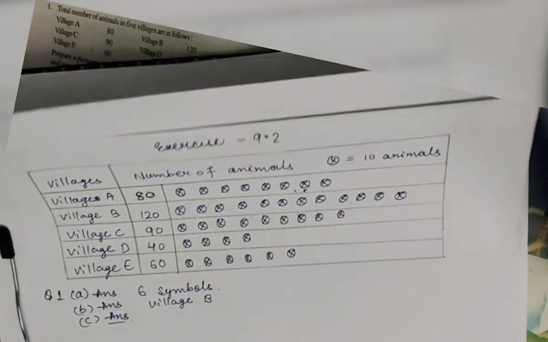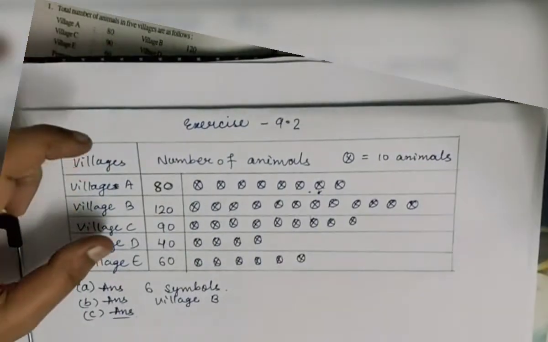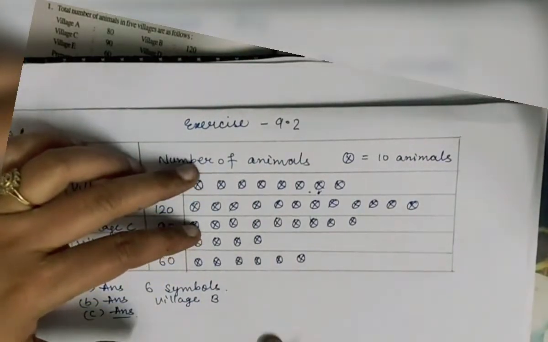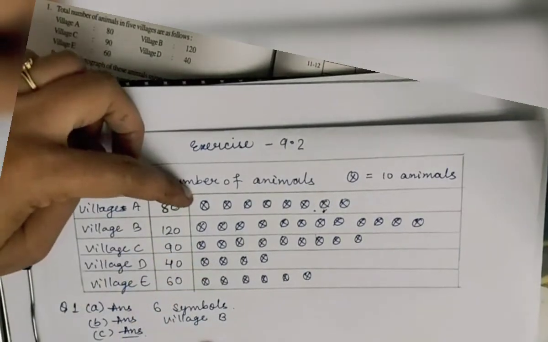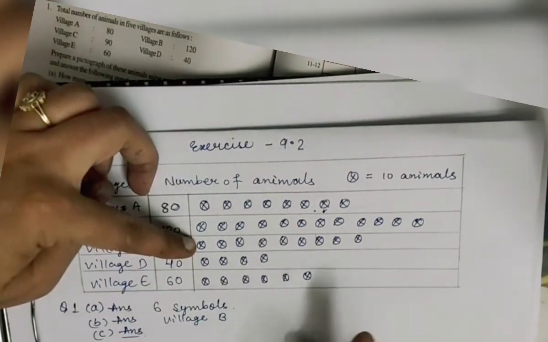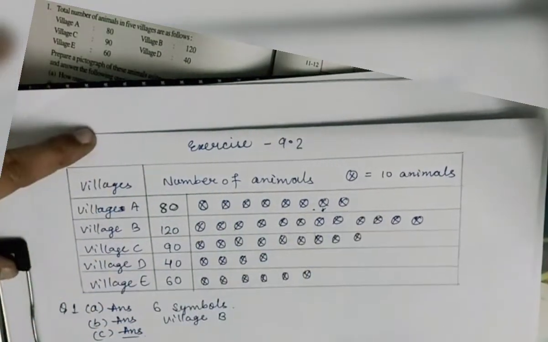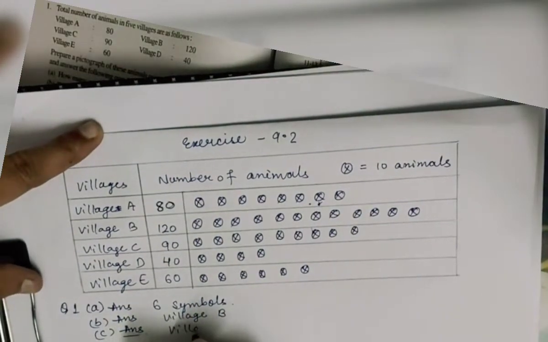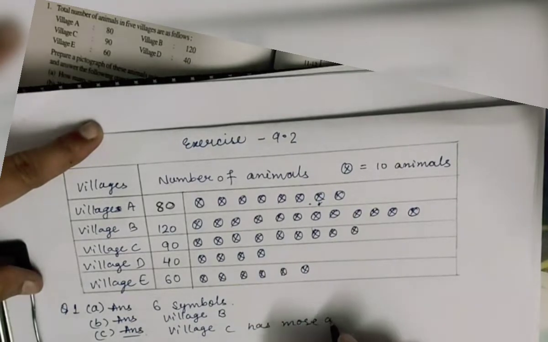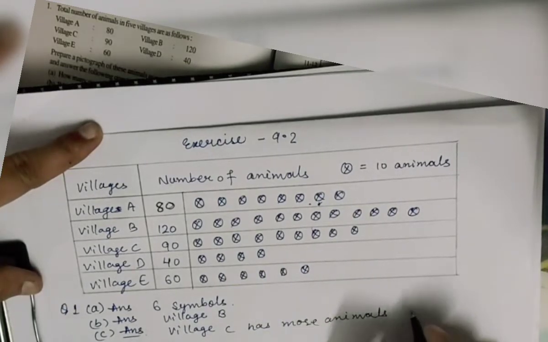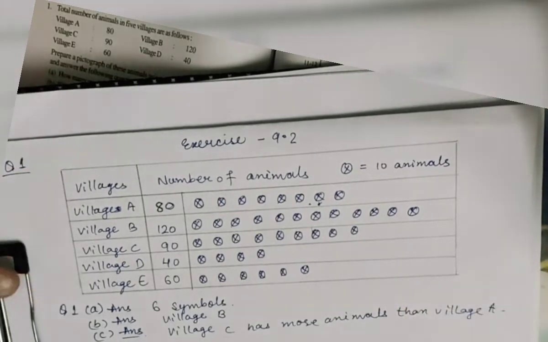Now the C part is, which village has more animals, village A or village C? So we need to compare only these two, which is having more animals, A or C. So A is having 80 animals and this is having 90 animals. So it is clear. And even if we count the symbols, these are 9 and these are 8. So it is clear from this that village C is having more animals than village A. So in this way we can write the answers.